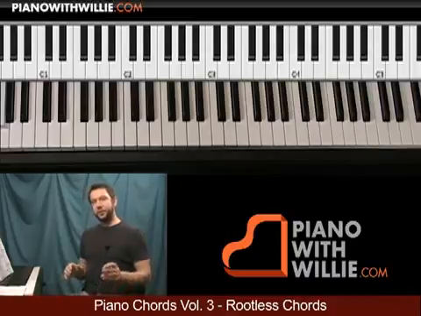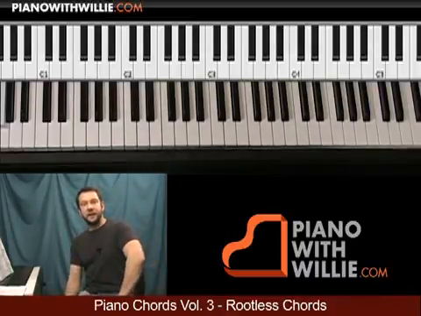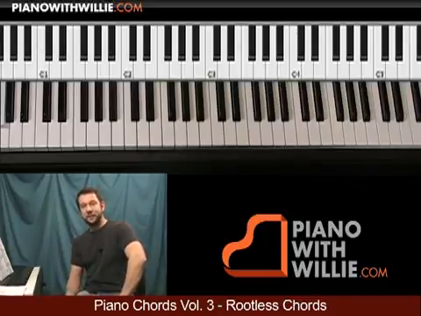So those are the 3 basic rootless chord voicings that you really need to make sure you know. Your major 7s, your minor 7s, your dominant 7s. I'm going to talk about minor 7 flat 5s.